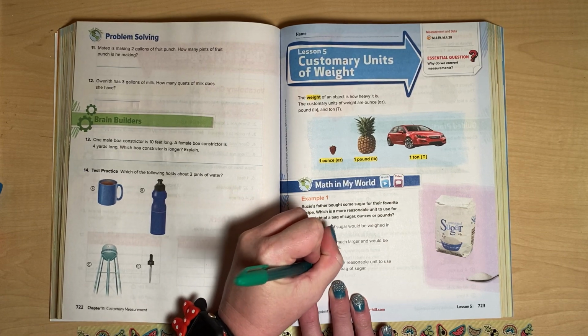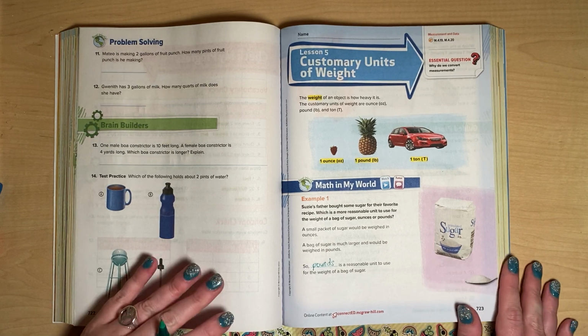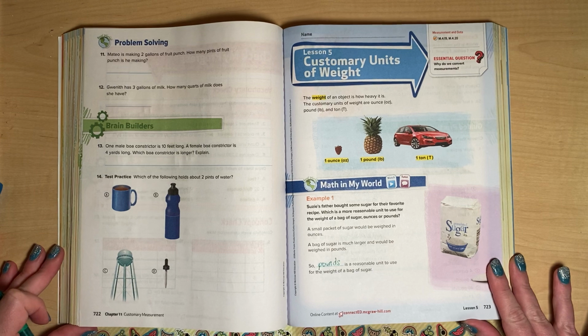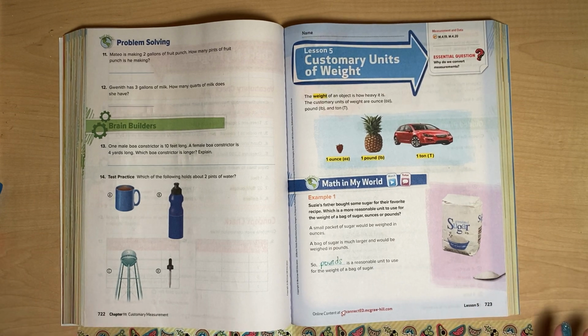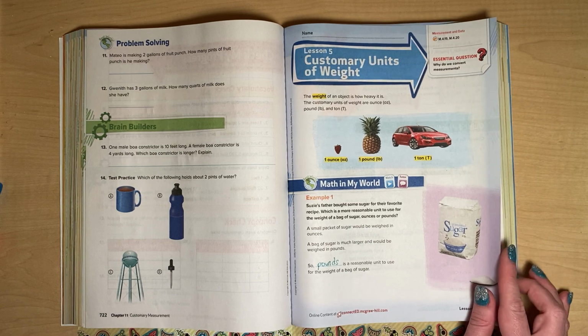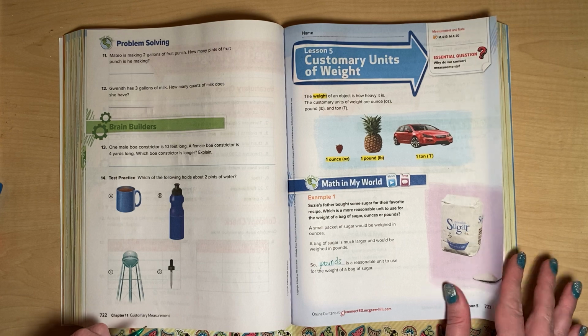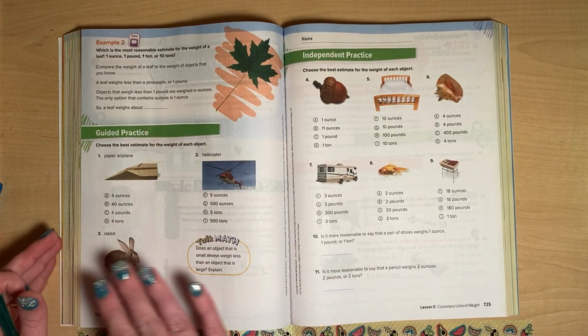Usually when you buy a bag of sugar at the store, it looks like this. This one actually says 4 pounds. I was thinking that they're normally 5 pounds, but that's pretty close. I just usually feel like they're like, hey, grab a 5-pound bag of sugar, but this one says 4. But either way, they're measured in pounds. All right, let's move on to the next page, example 2.